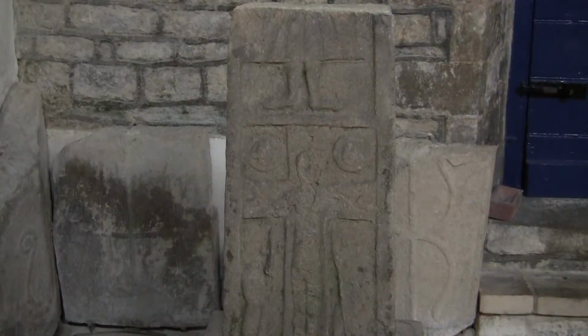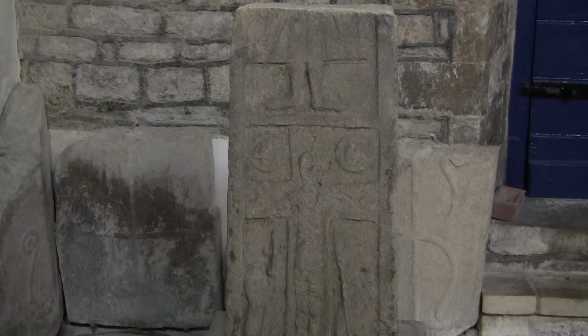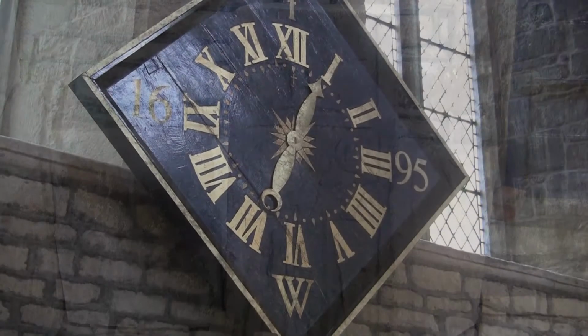This Saxon cross was discovered in the church north wall during restoration work in 1885. On the front is Christ on the cross, with a spear and the reed above the feet, suggesting the Ascension. On the rear are Saxon rope patterns and vines with grapes.